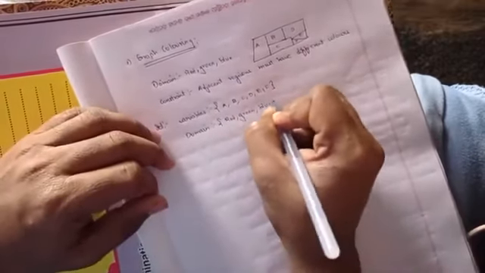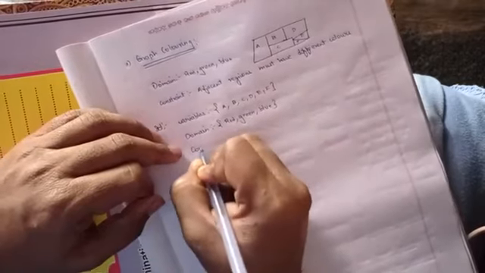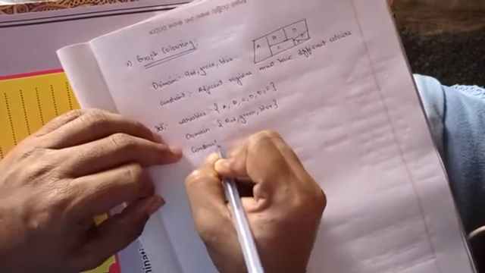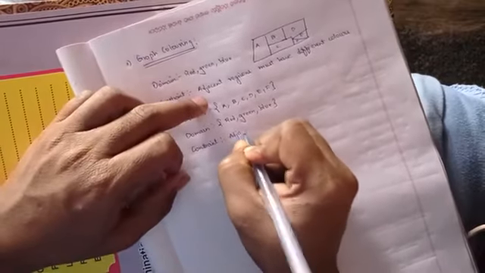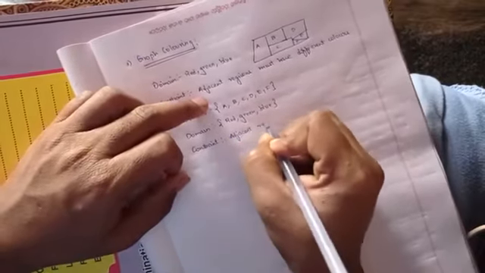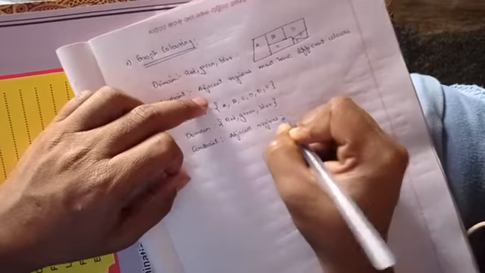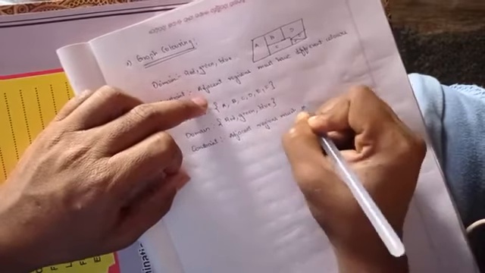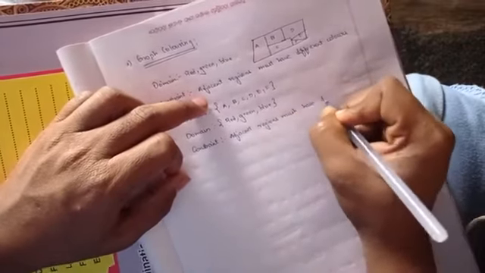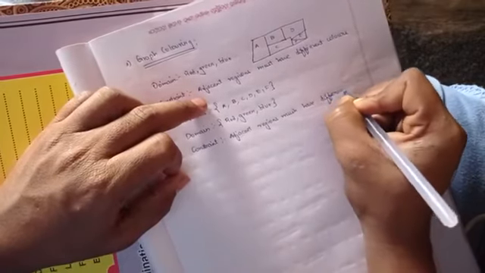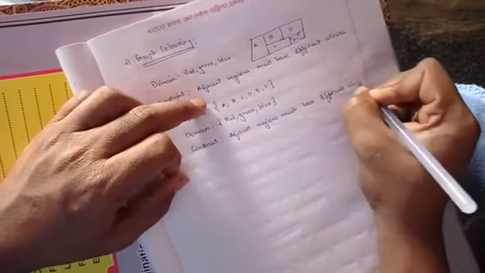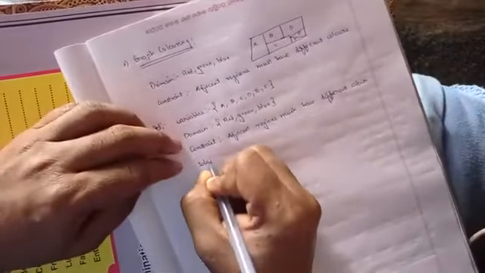Then what is the constraint they have provided? Constraint: adjacent regions must have different colors.